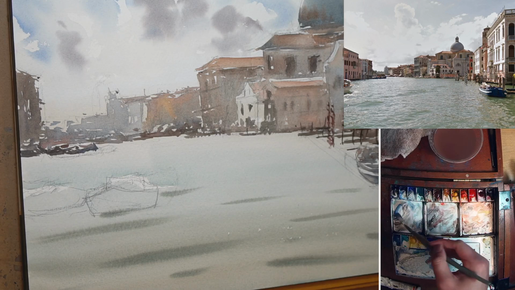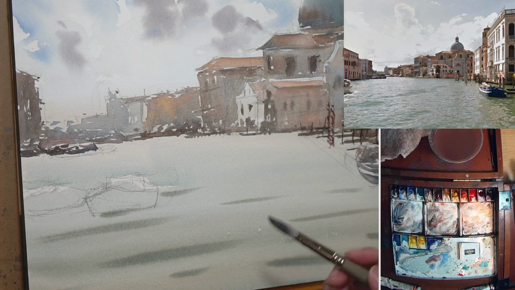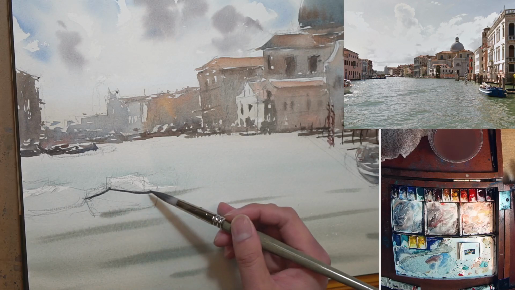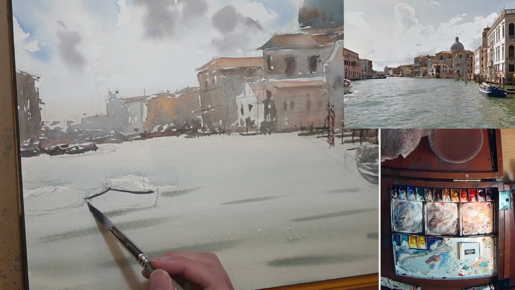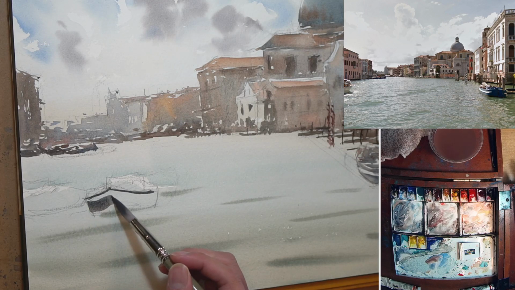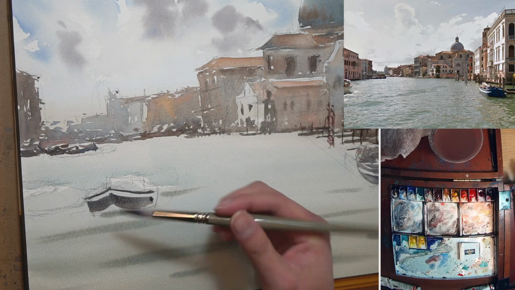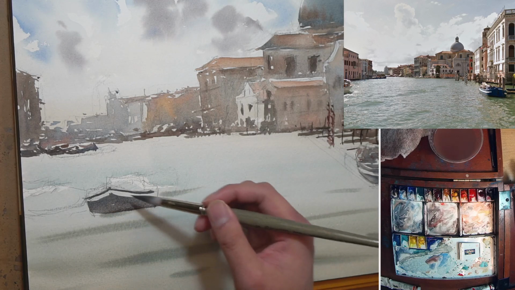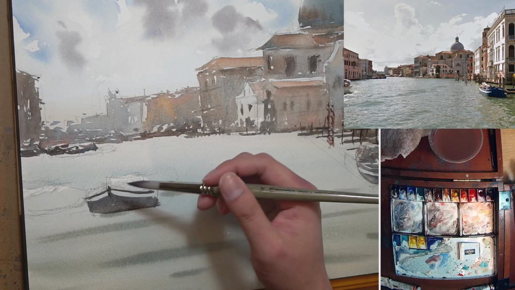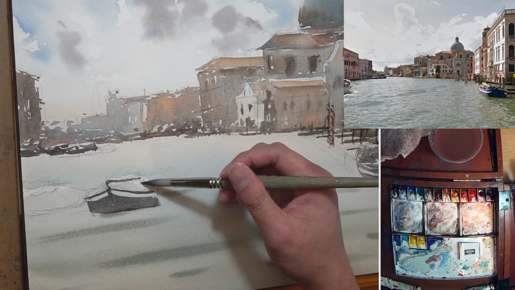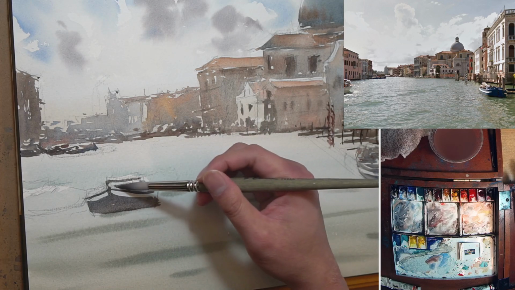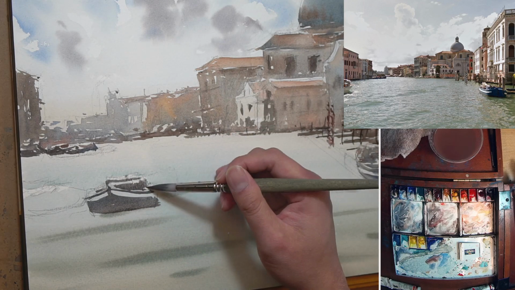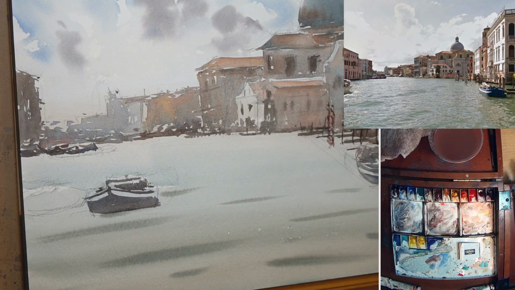And boat is not something I paint a lot, but we'll see how it works. I'm gonna keep it very, very simple. So 2, 3 strokes, we have a body of the boat, and there's some structures on the top. Here we have one boat.